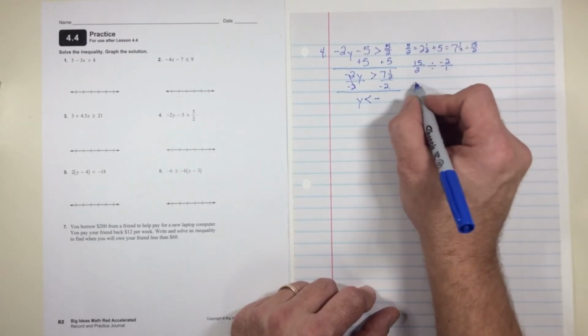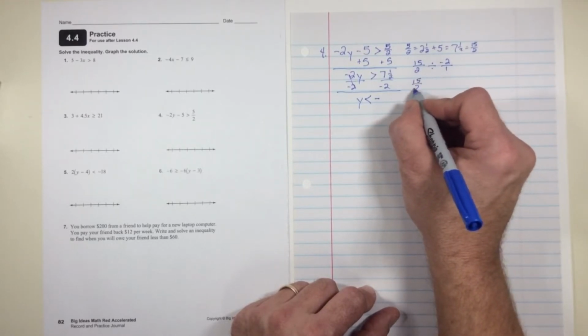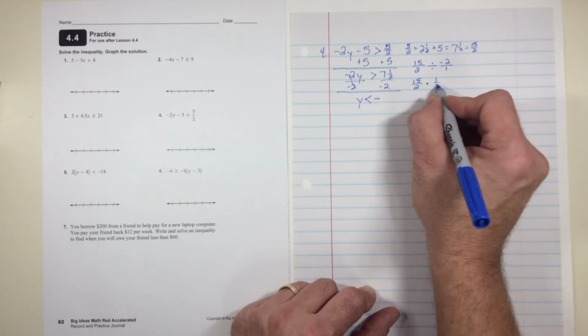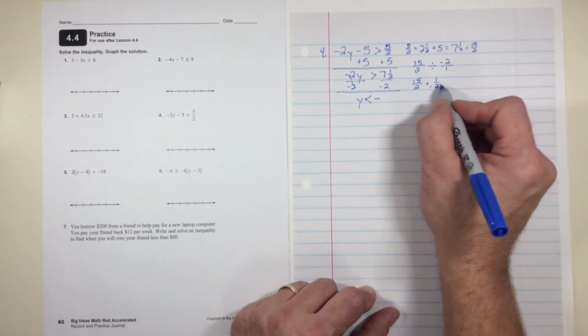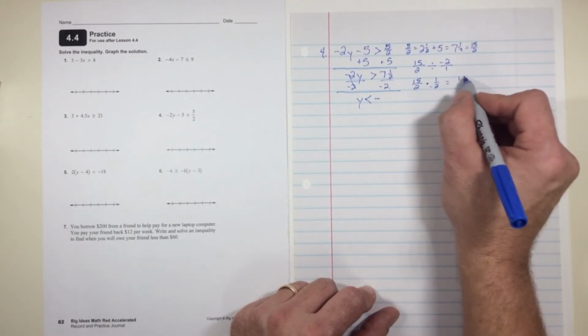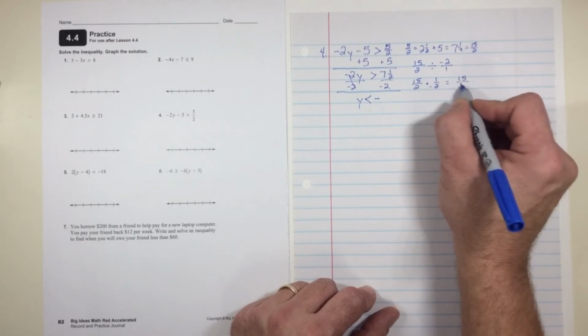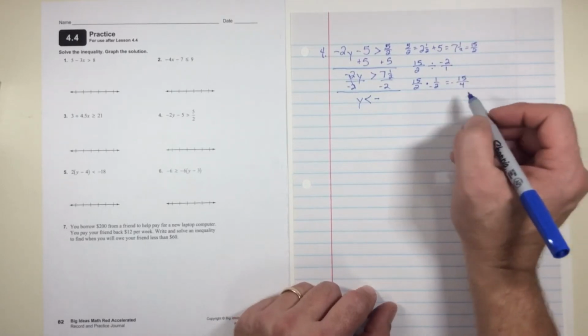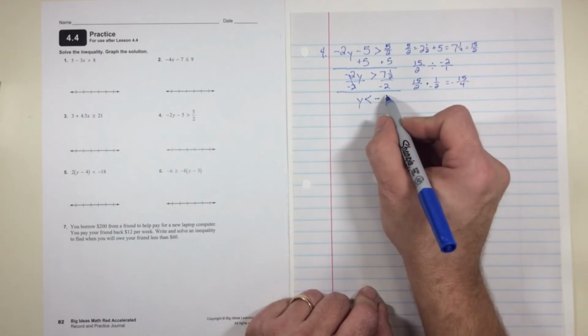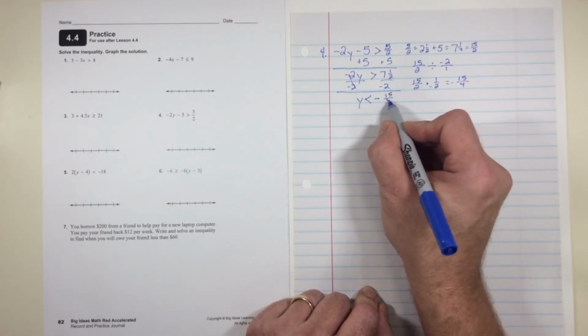Turn that into multiply. 15 halves times 1 over 2, negative, gives me 15 over 4 of the negative variety. So I already have my negative here, so 15 over 4.